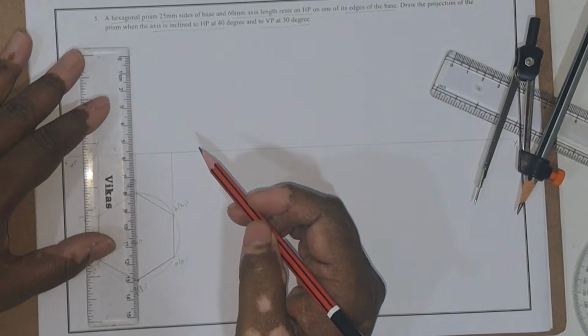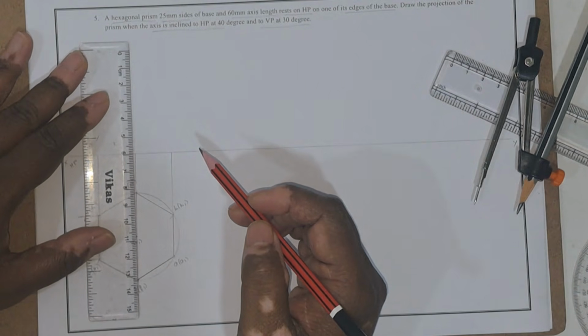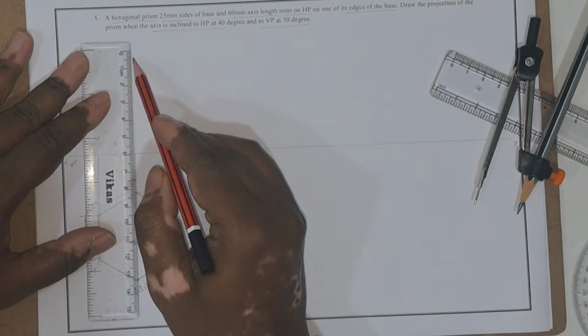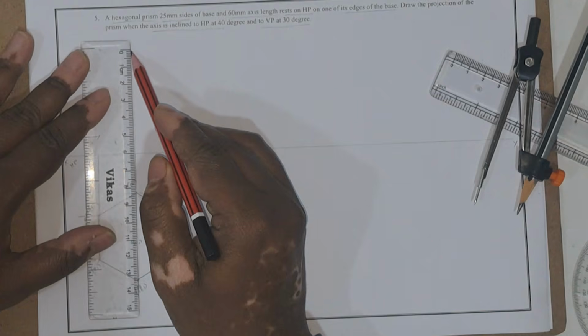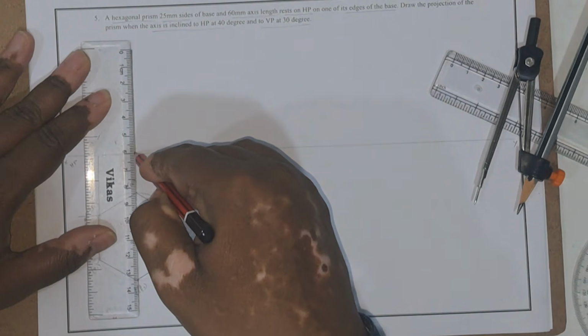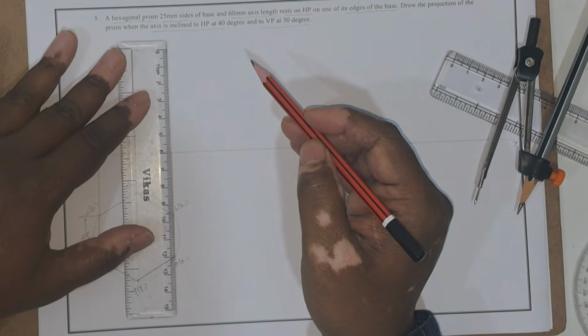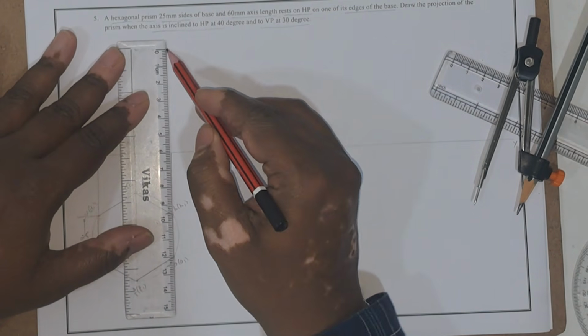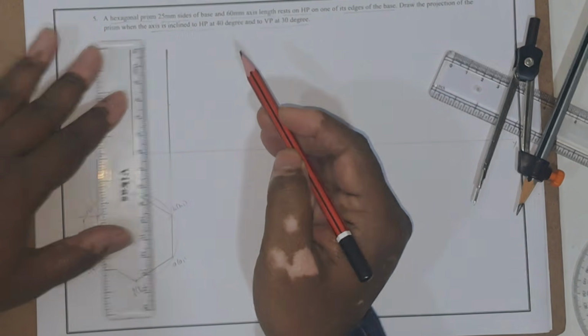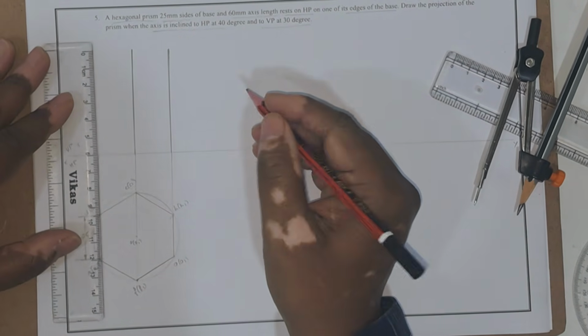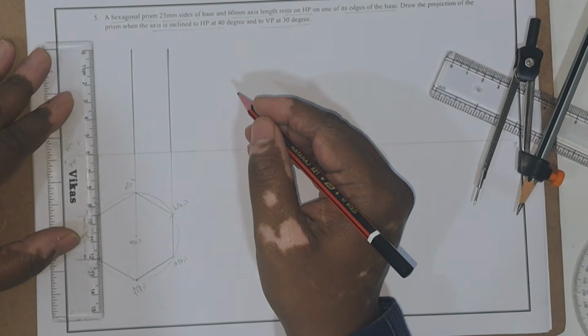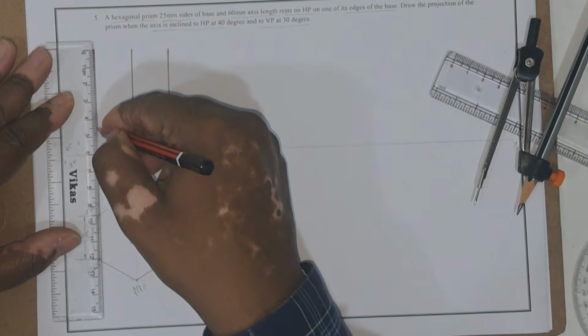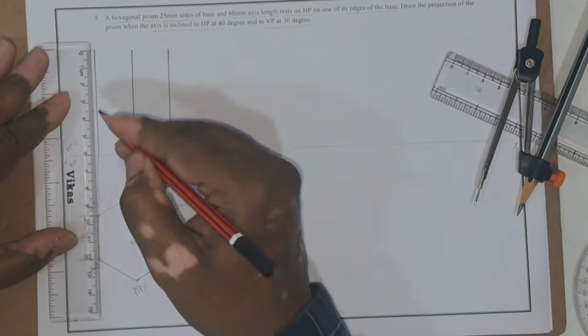So total height happens to be 60 mm. So I shall satisfy that particular criteria. So as you can see, the axis line in edge condition of hexagon will not be visible.